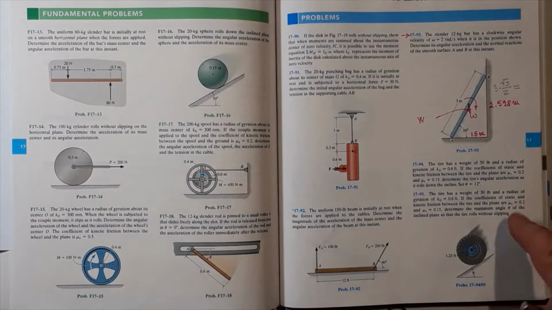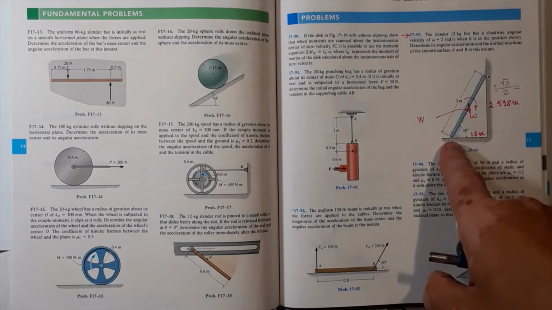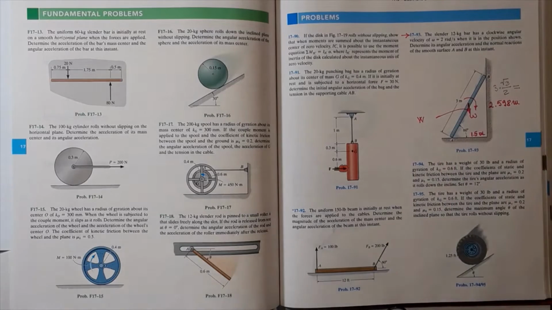It says the angle for the position is 60 degrees. We're also told that the angular velocity is 2 radians per second, and we need to find the angular acceleration, as well as the reactions at A and B.